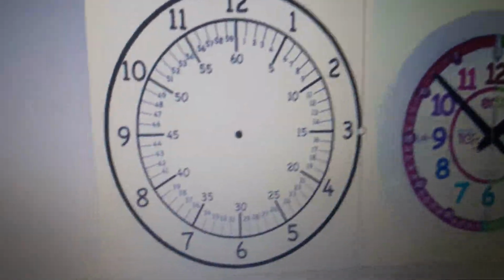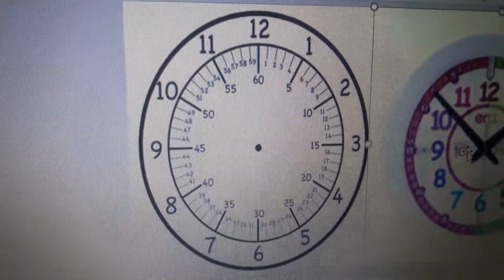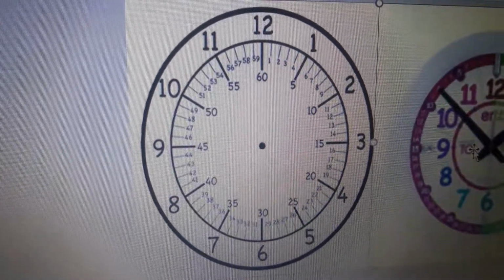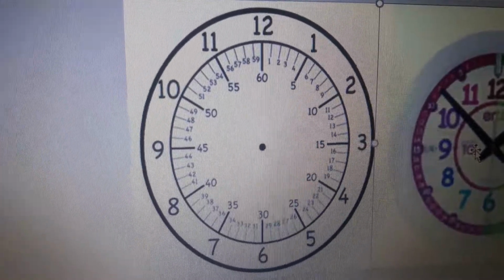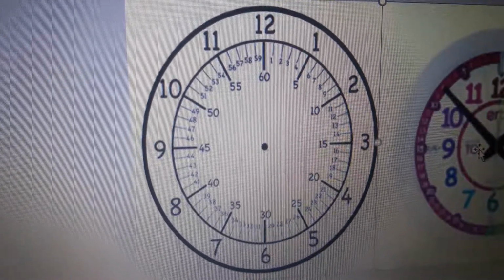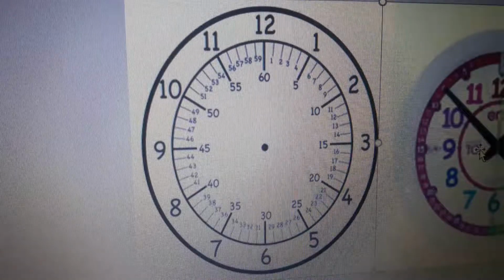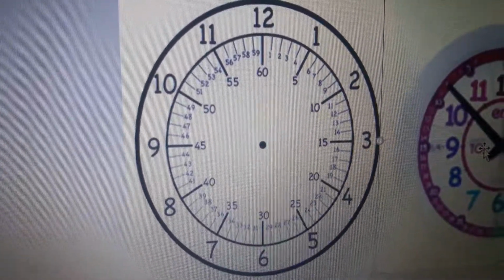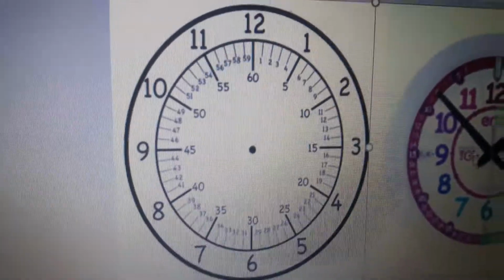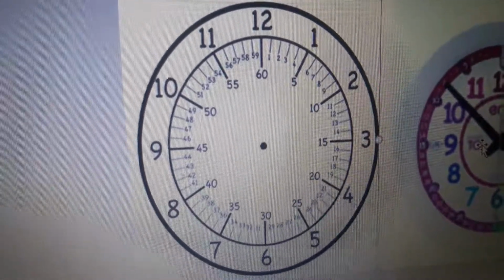The second clock we are dealing with is the digital clock. We are going to count from the right hand side only. It's numbered by the minute, from 1 to 60 minutes. The number of the minute is written inside it from the right hand side.